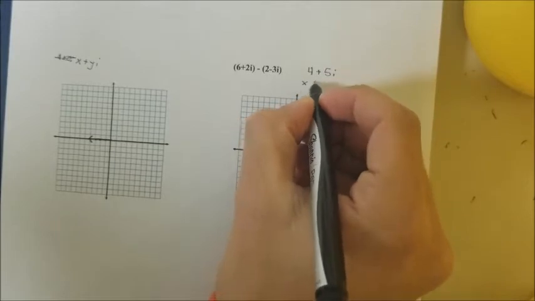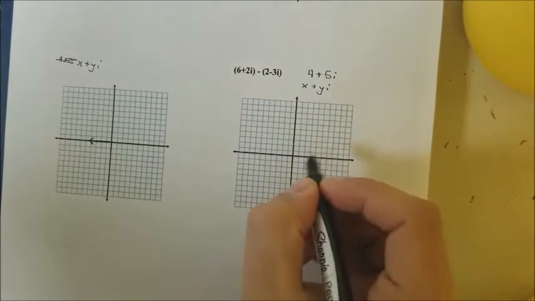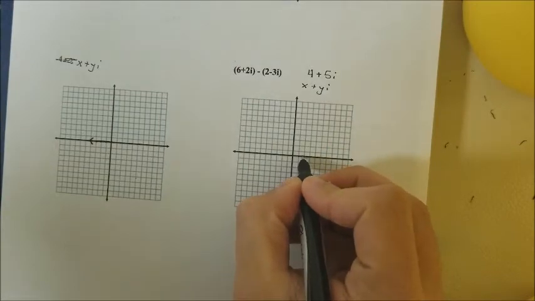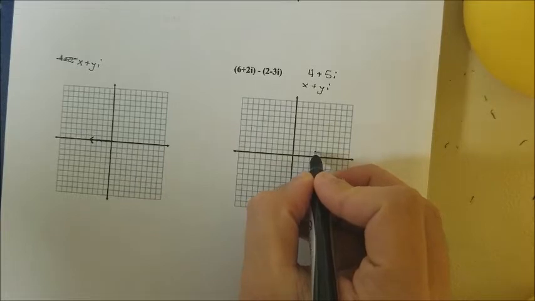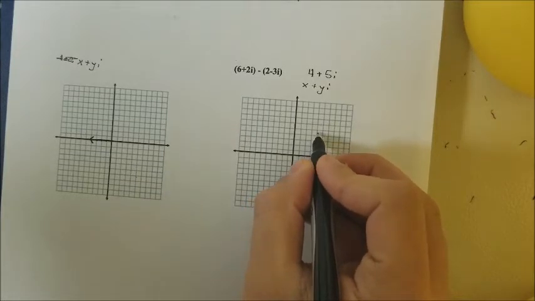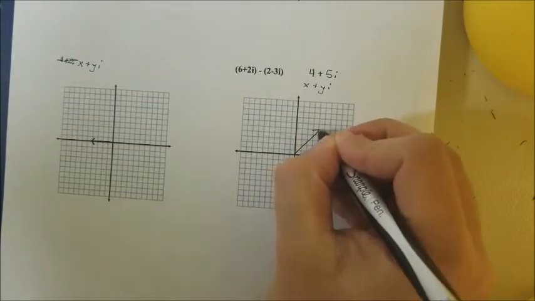So you have now x is 4 and y is 5. So you go to the right 4. 1, 2, 3, 4. And you're going to go up 5. 1, 2, 3, 4, 5. And that's your vector. Connect it and go from there.